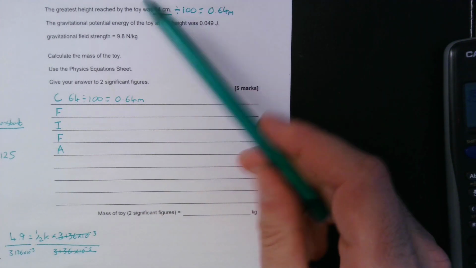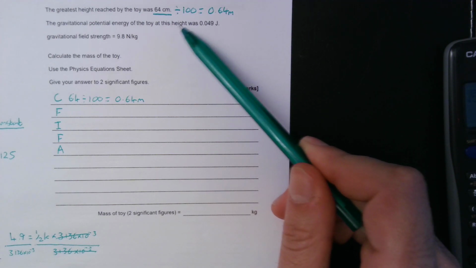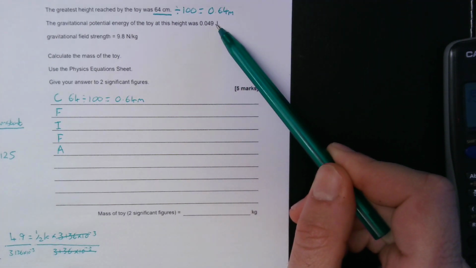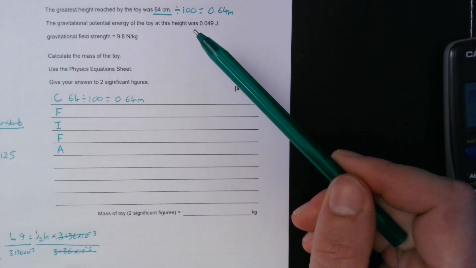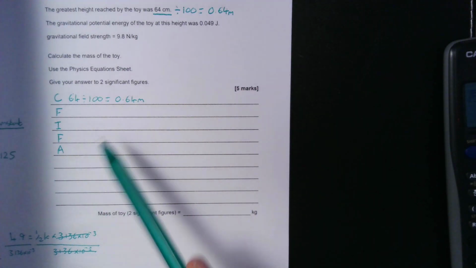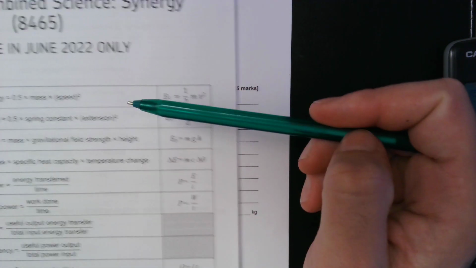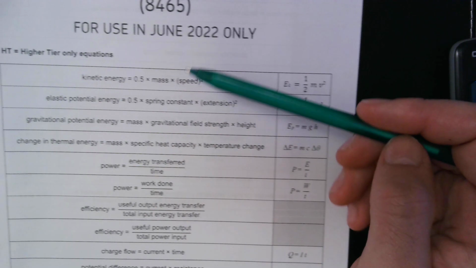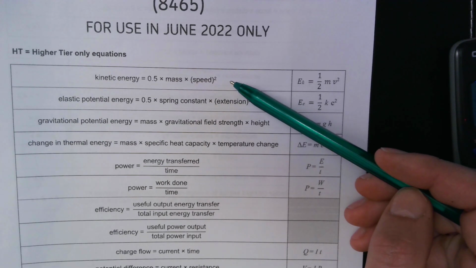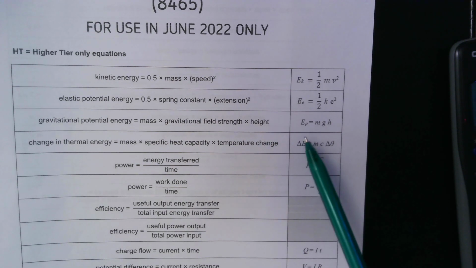Now it says the gravitational potential energy of the toy at this height was 0.049 joules. So straight away there's only one equation with gravitational potential energy, so we're going to go straight to that. We're going to find that and put it into our formula because we're going to have to use that equation at some point. So there's our equation sheet. We go through it. That's not got gravitational potential energy. That hasn't, but that one has. So we're going to use that equation.